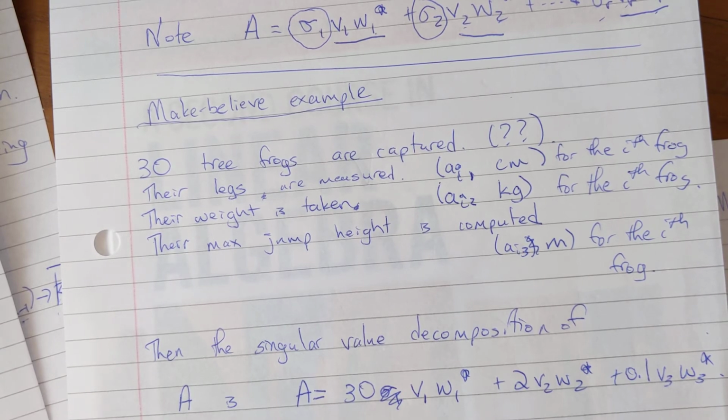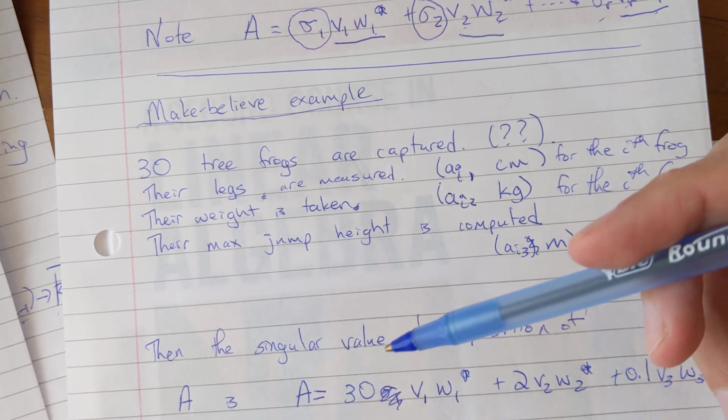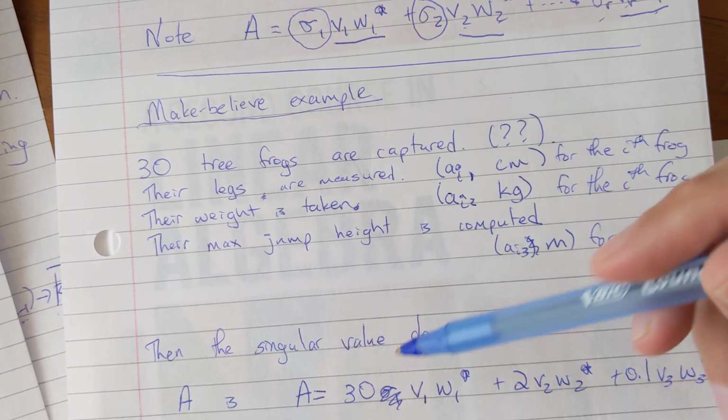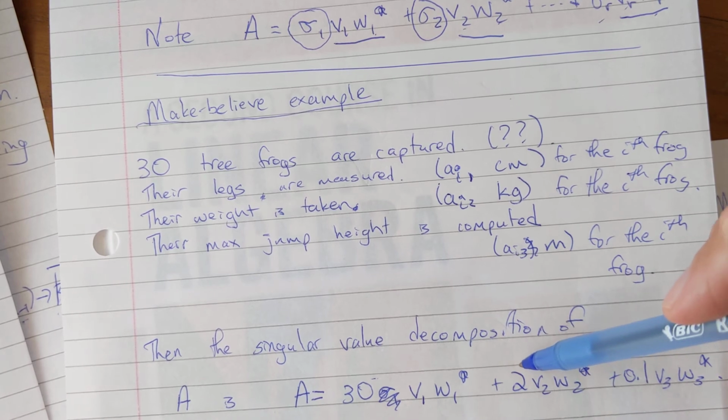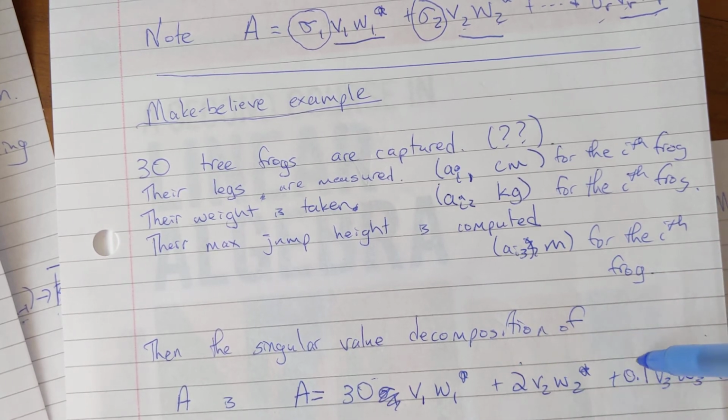The minimum of 30 and 3 is 3, so we're going to have 3 singular values. Okay, and let's just pretend that when we do it, the biggest singular value is 30, sigma 2 is 2, and sigma 3 is 0.1.